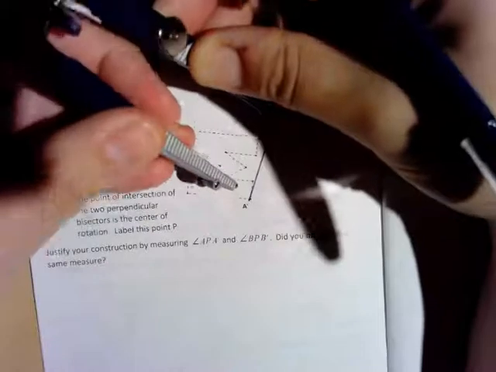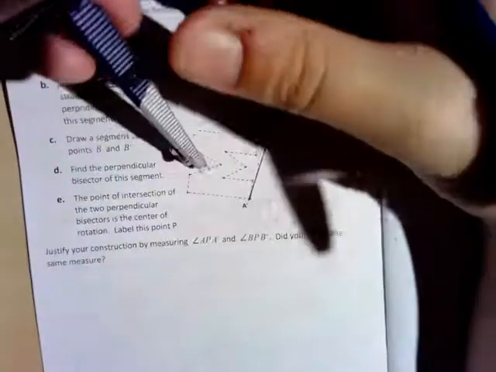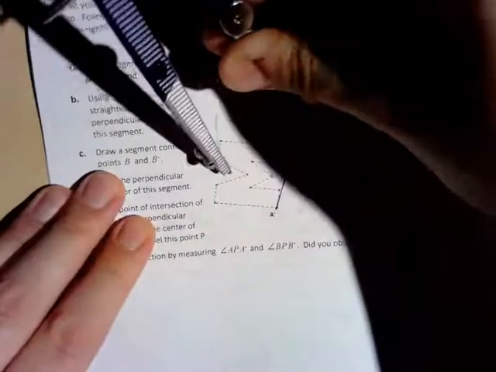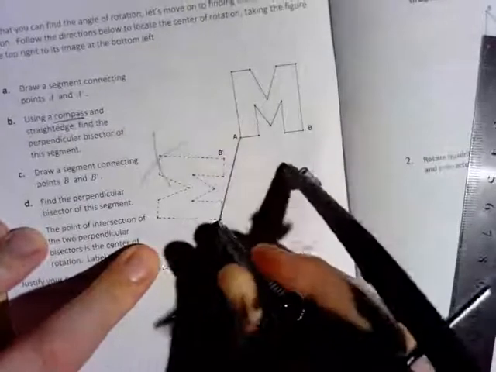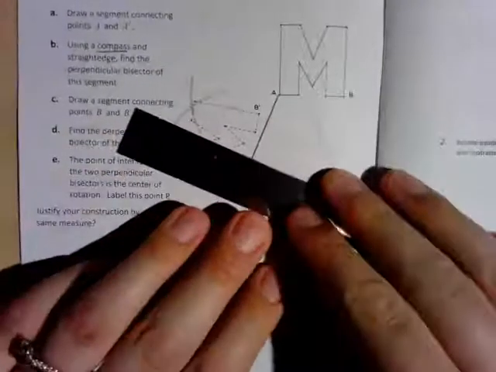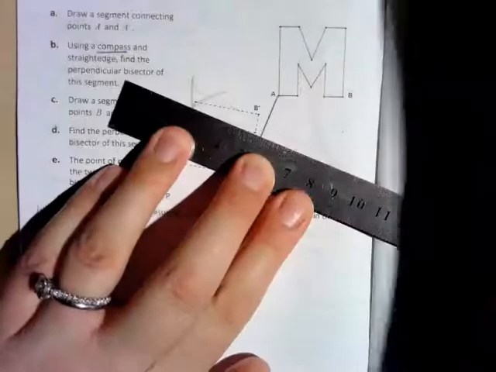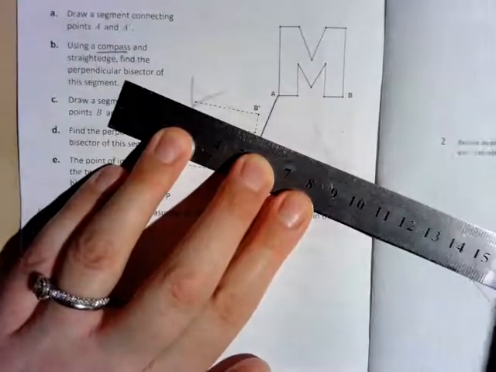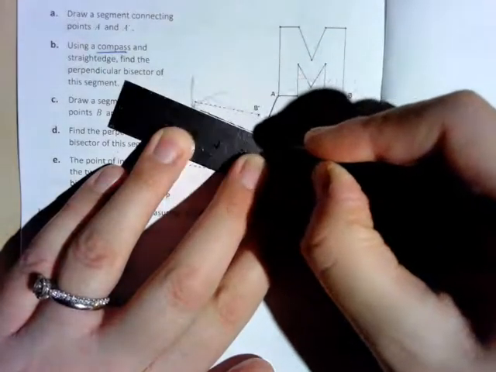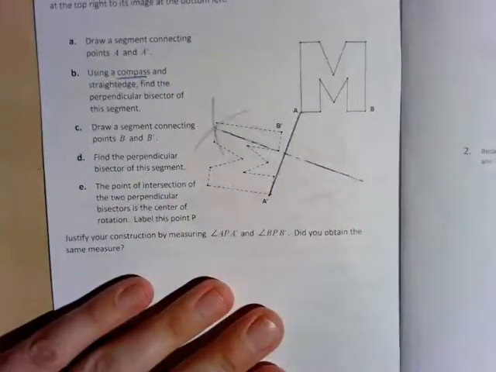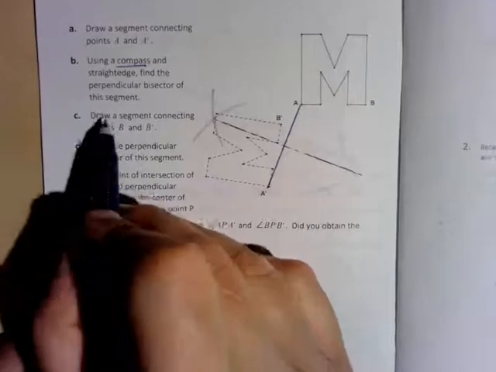Now remember, perpendicular bisectors are found by finding the points that are equidistant from both sides. It's been a while since we've done this. Let's just refresh our minds for that. And then measuring it from this side as well. Take your time, do this right. And connecting the two ends, I'm going to very lightly draw this in because I'm going to need to do some other work. I want to make sure I don't confuse my lines. There's my perpendicular bisector.